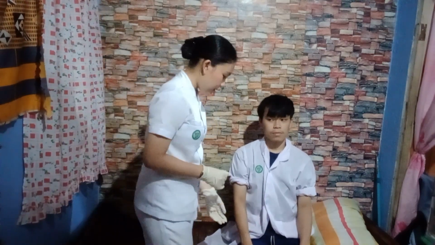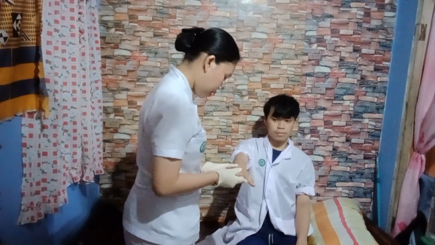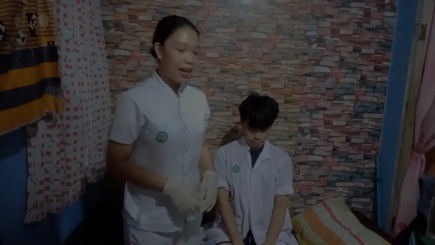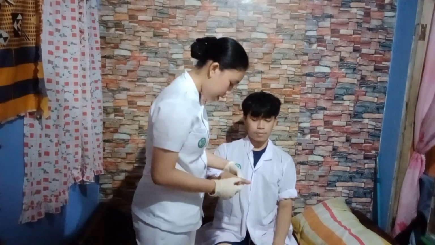So can I have your hand for the nails inspection? Okay. So as I inspect the nails of the patient, it is clean and manicured, and also the color is pink tone, which is normal, and also the shape is normal. We will now proceed to palpate the nails of the patient. So we have to do this.